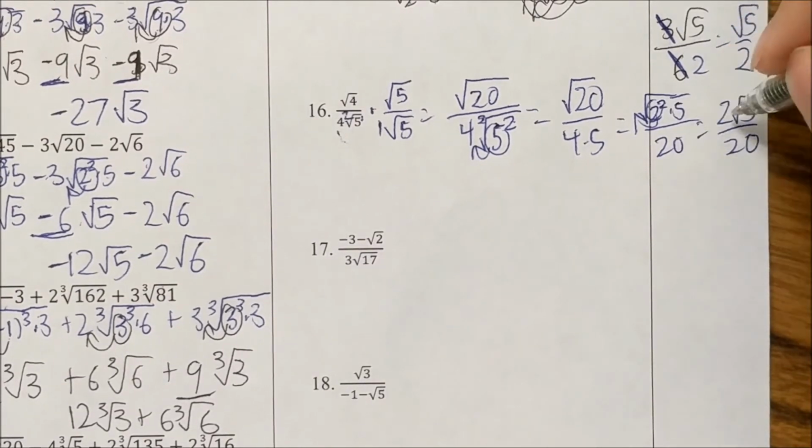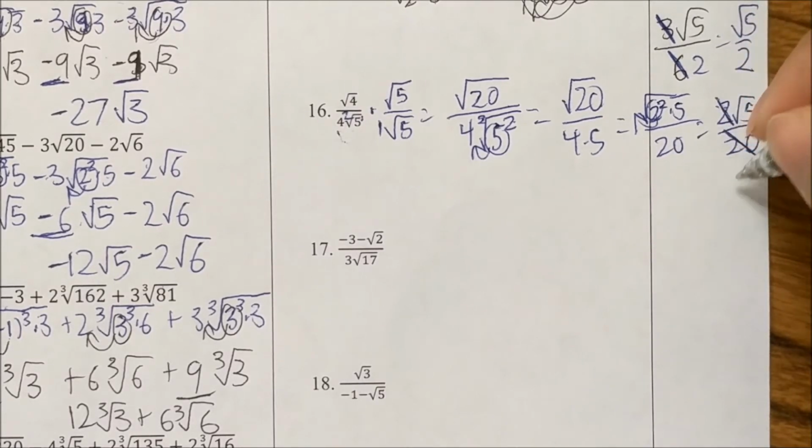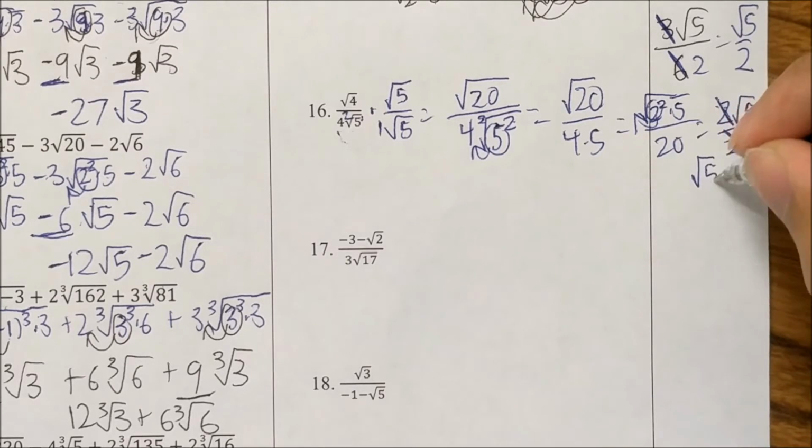And then I can reduce the 2 and the 20 on the outsides, both divisible by 2. 2 divided by 2 is 1. 20 divided by 2 is 10. So radical 5 over 10.